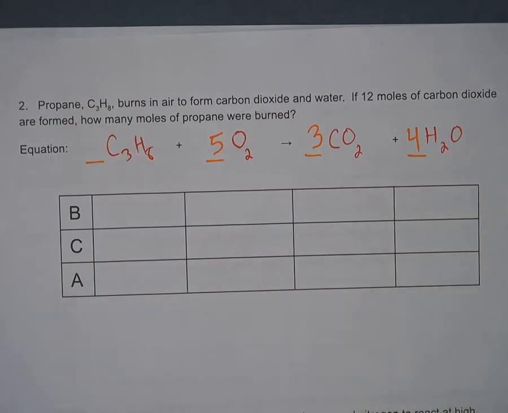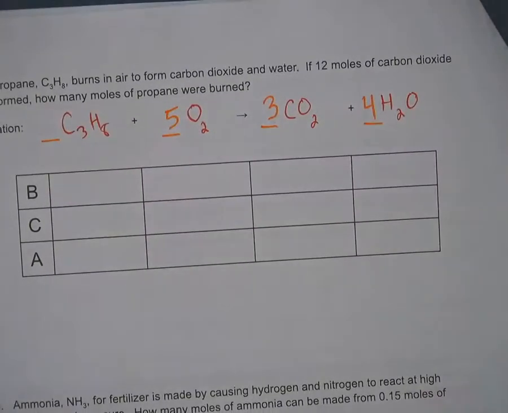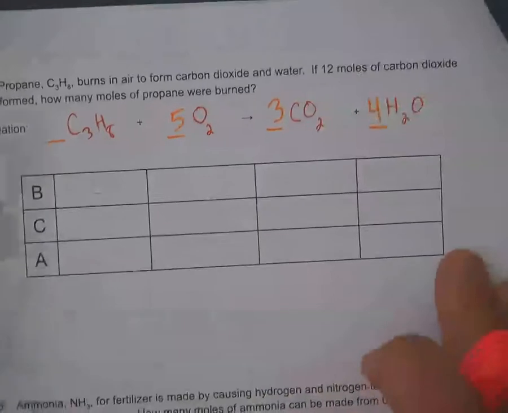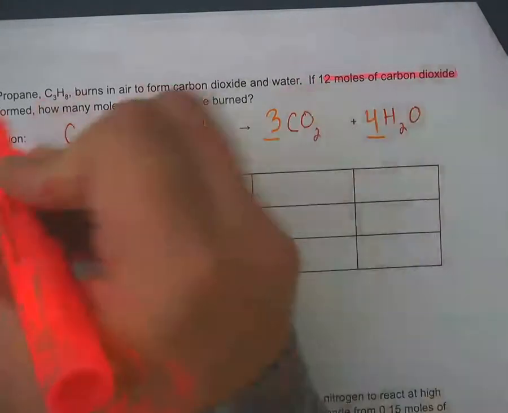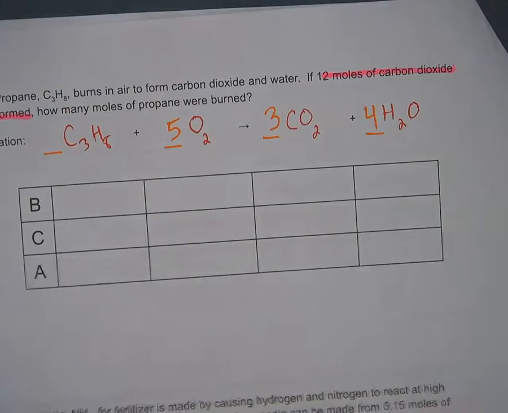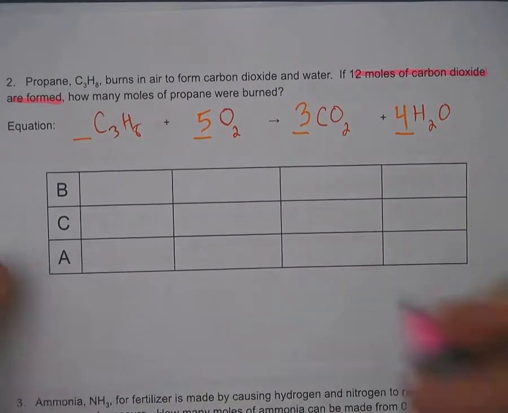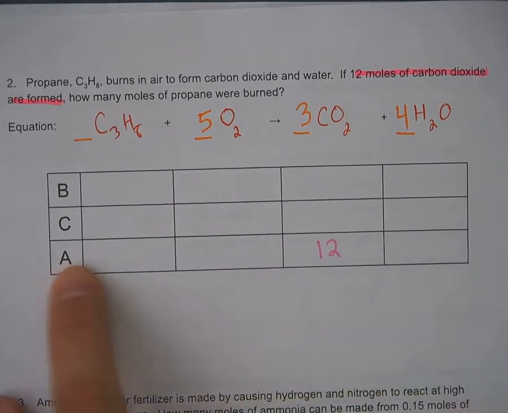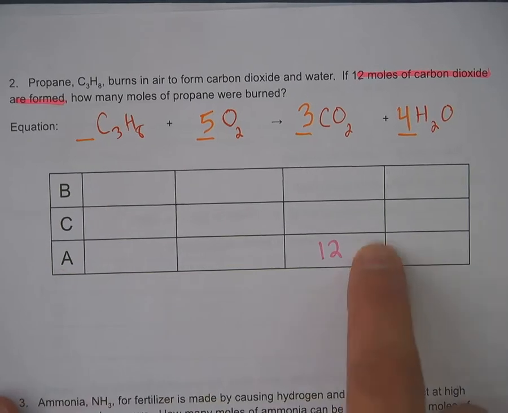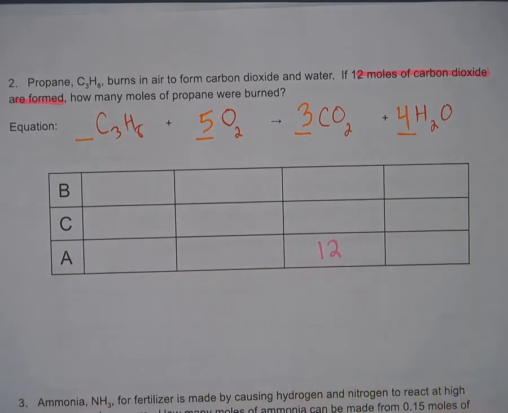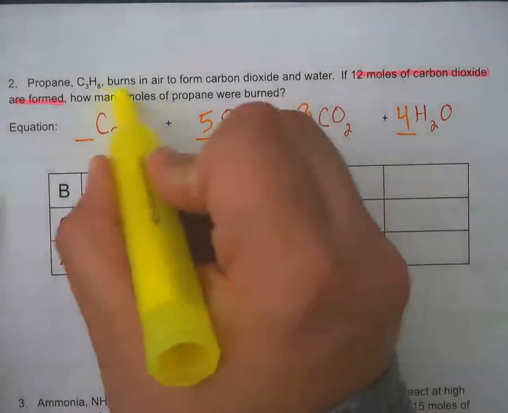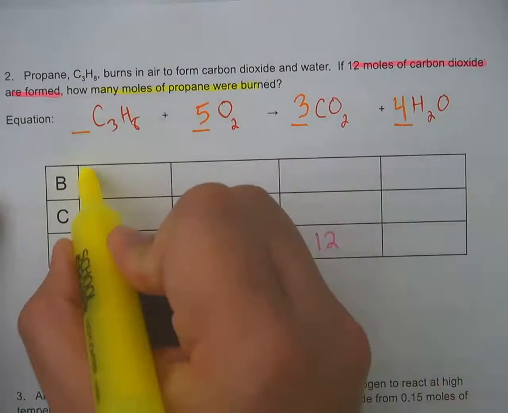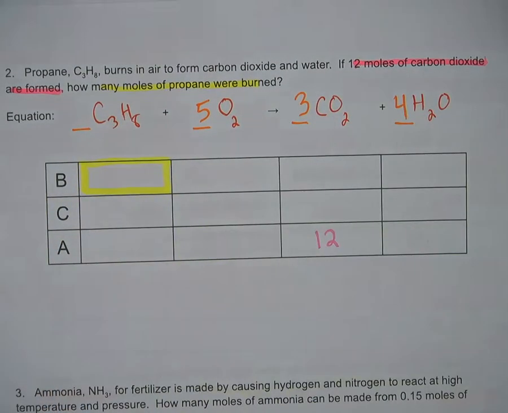Okay. All right, what colors did I use last time? Let's read again here. I used the pink to tell us what we know and yellow to ask what we're asking for. So here, if it says 12 moles of carbon dioxide are formed, this means that we're going to have 12 moles of carbon dioxide at the end, in the after phase of this reaction, 12 moles. We're actually starting with the number way on this side, and they're asking us how many moles of propane were burned. So this is the key box that we need to fill in.